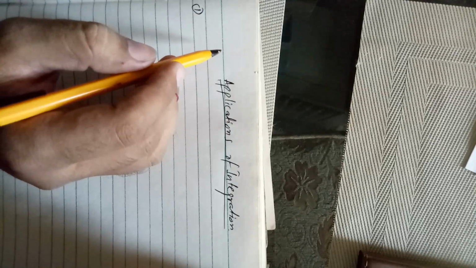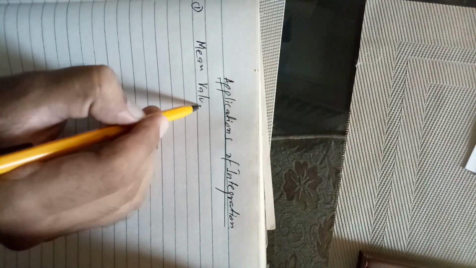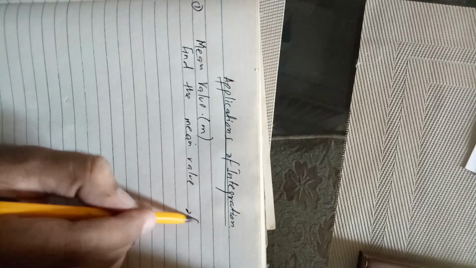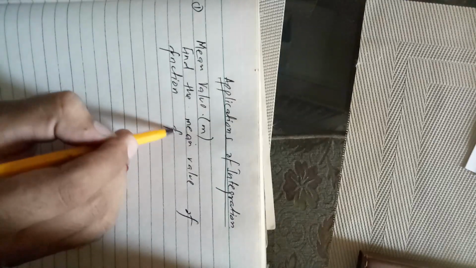Number one is the mean value M. The problem is to find the mean value of the function f of x equal to x square between the limits x equal to 2 and x equal to 4.